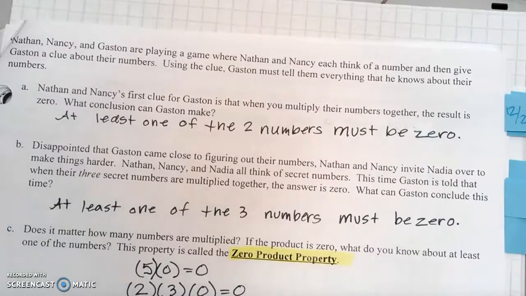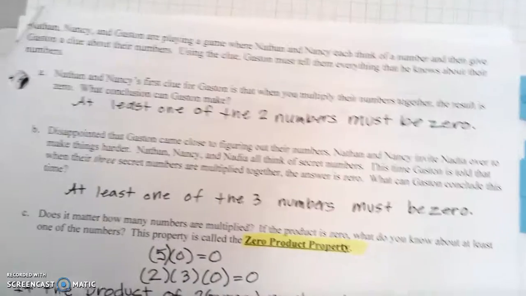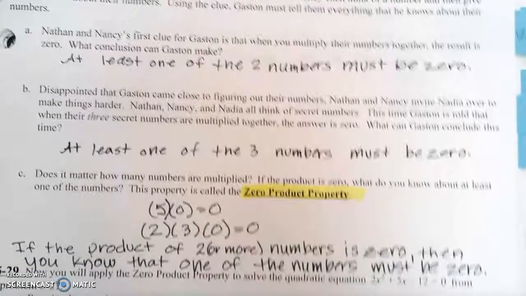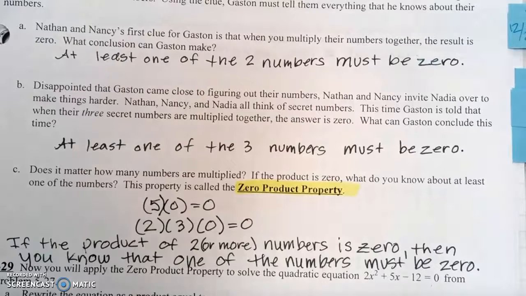Zero product property. Does it matter how many numbers are multiplied? If the product is 0, what do you know about at least one of the numbers? This is called, again, the zero product property.